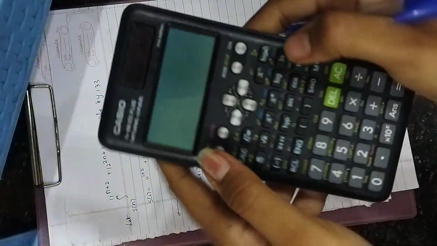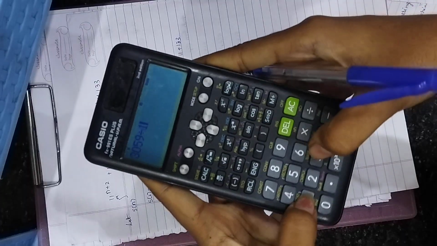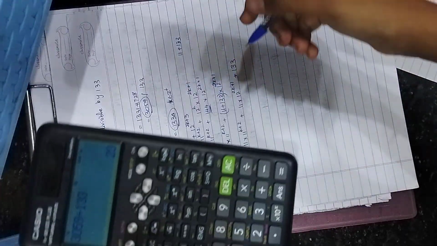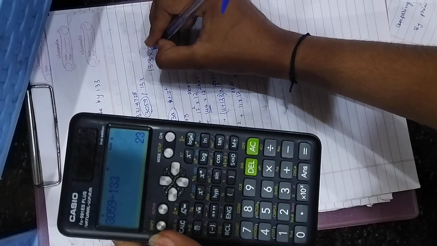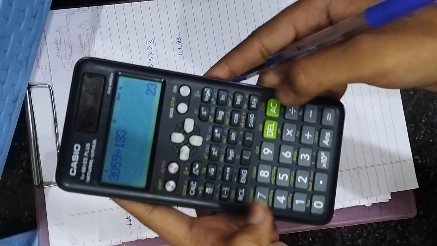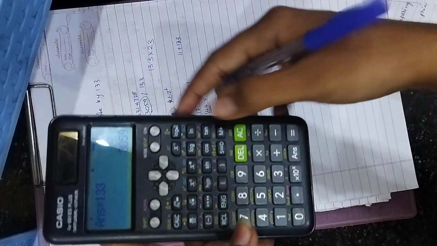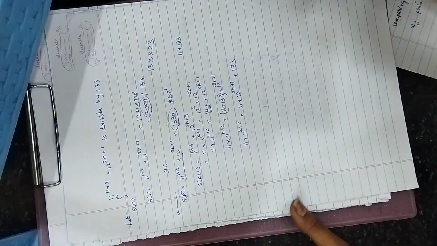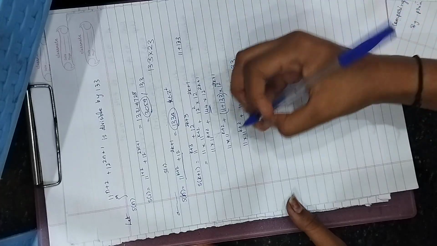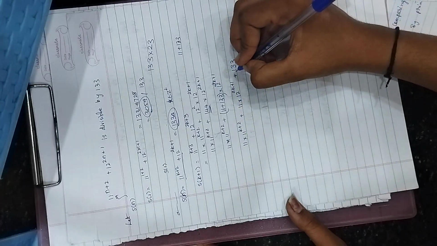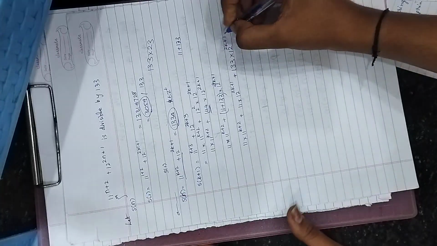See, 3059 divided by 133, you'll get 23. So it is basically 133 into 23. Now you'll get the same number, so it is some multiple now. So we will do this with 133 into 12 to the power 2k plus 1.